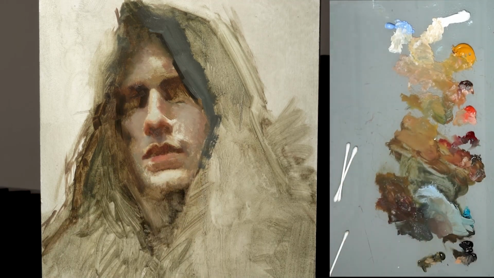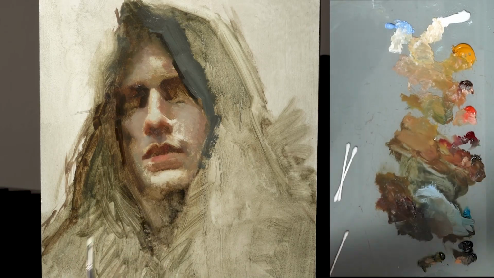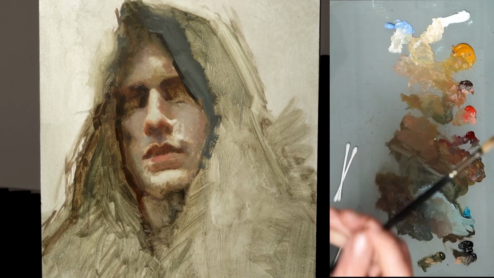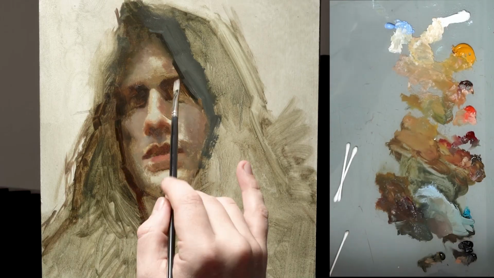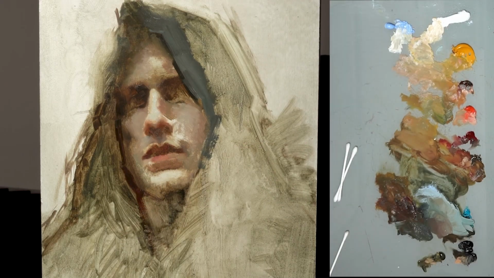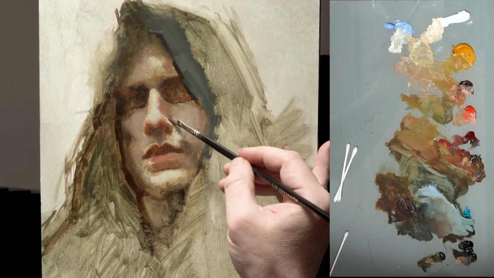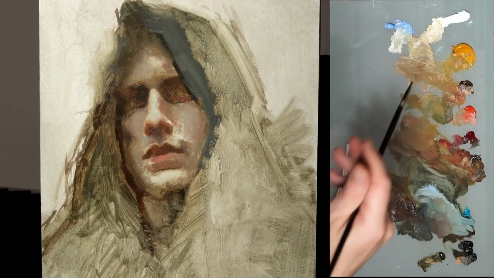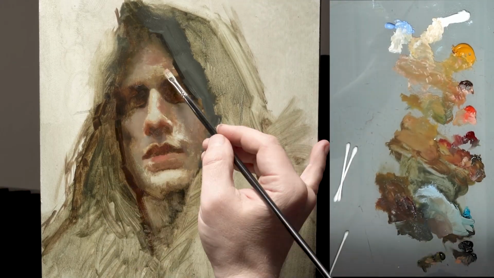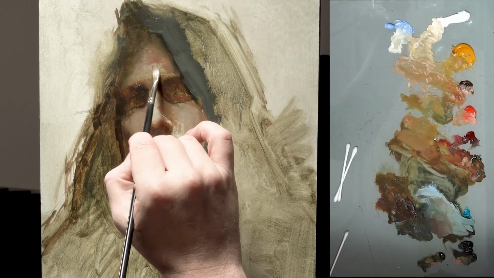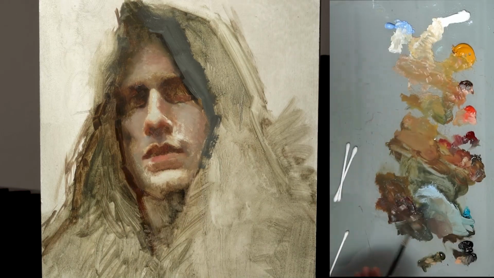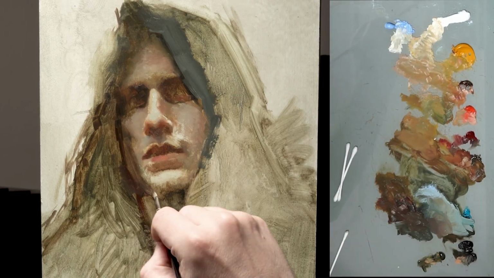So I continue to build the illusion. I go darker now in the shadows. I indicate the eyes, or at least my understanding of the eyes where they should be. Anyways, I prefer squinting.